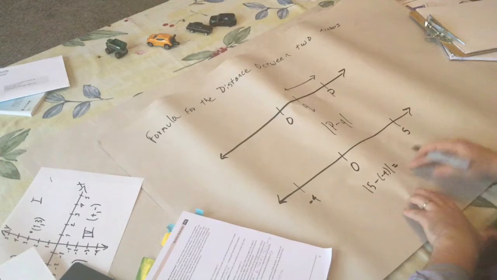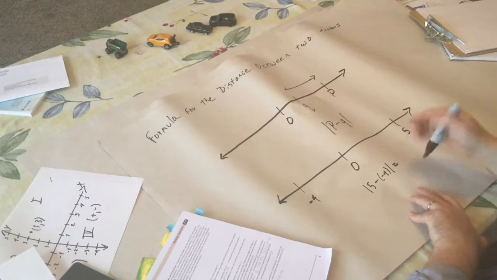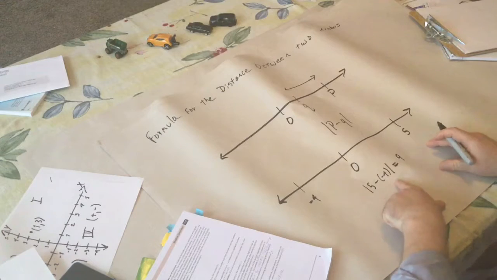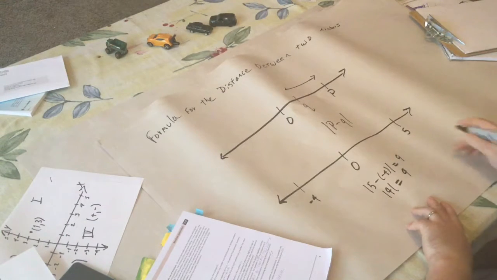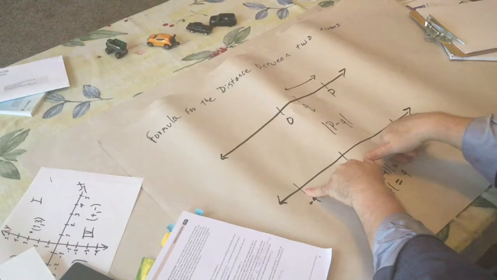is equal to, all right, a negative times a negative is a positive, so what I get is 5 plus 4. This is 9 units. Or I'd say that's the absolute value of 9, which equals 9. Which means that the distance between P and Q is 5 and 4, that is, 9.